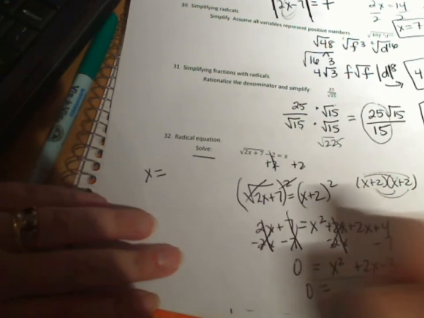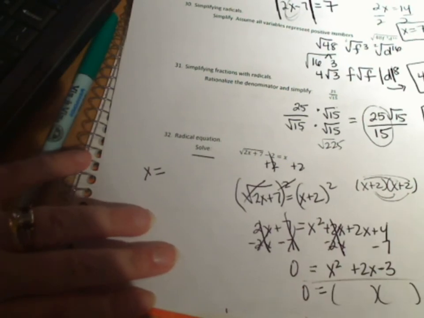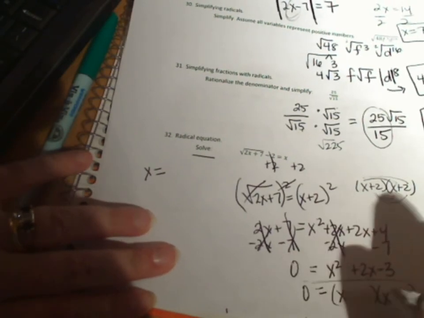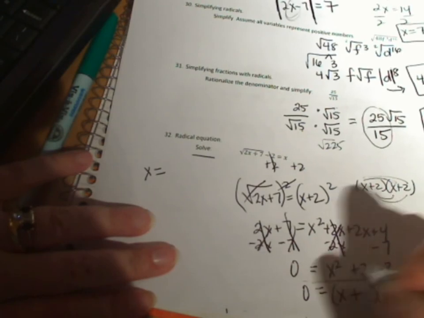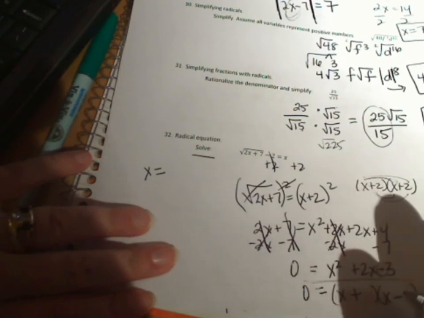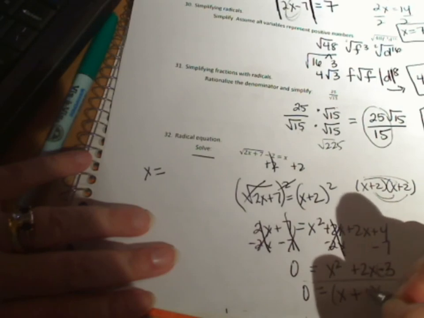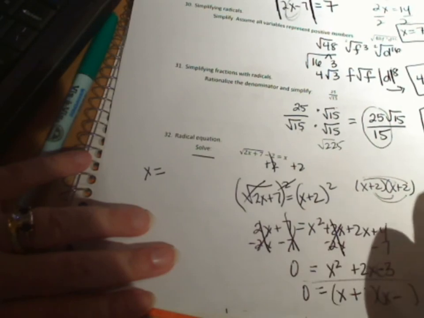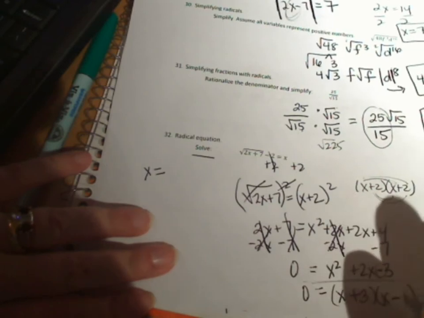I'm going to factor this now. No GCF to worry about. X and x splits up. I have a plus and a minus sign because I have a negative here and a positive here. If it's negative here, you have one of each. And I want a positive, so I want the bigger number to be positive. So I have the numbers 3 and 1 multiplied to 3. That's the only way. And I want positive 3 and negative 1.